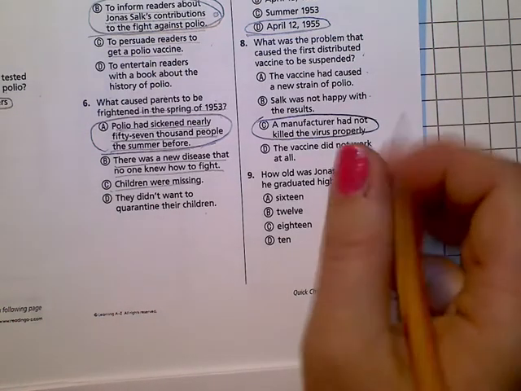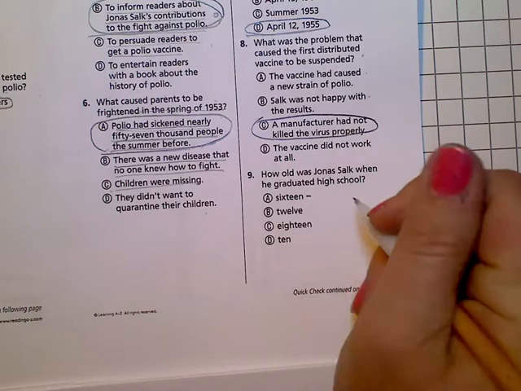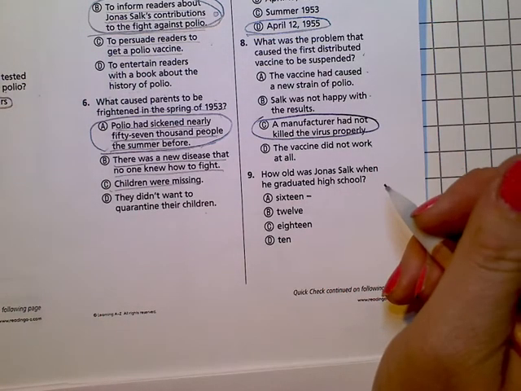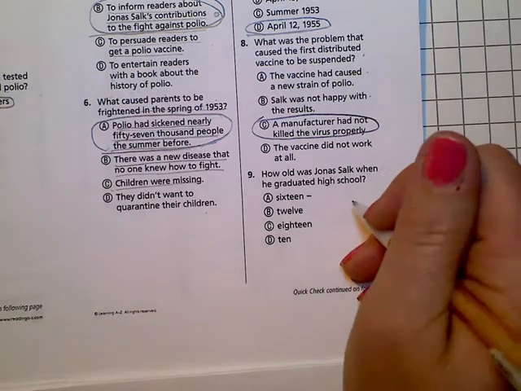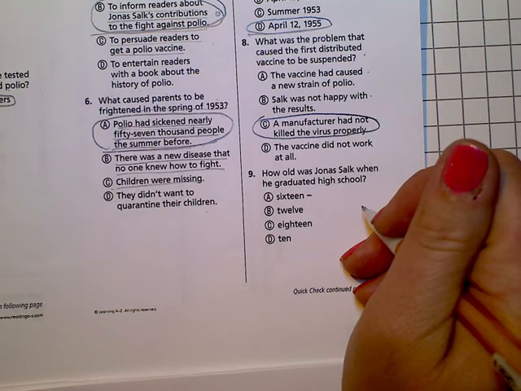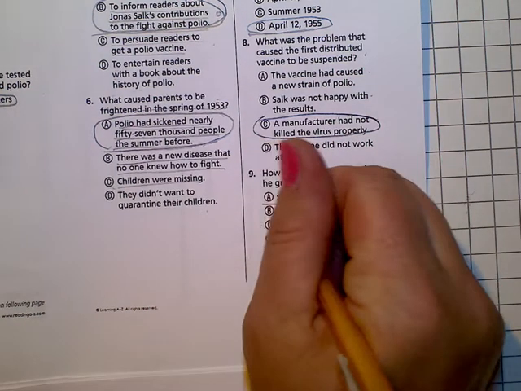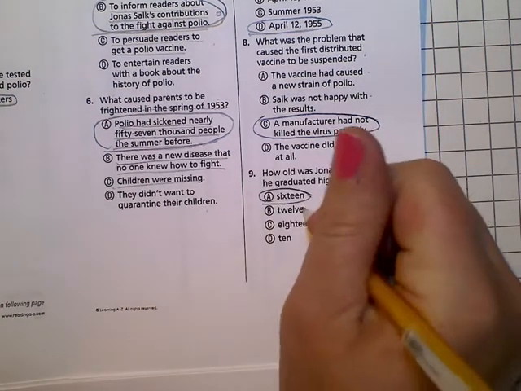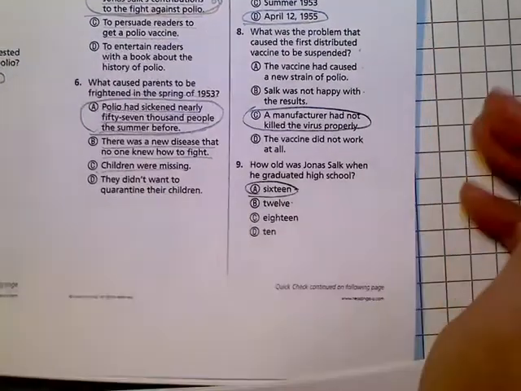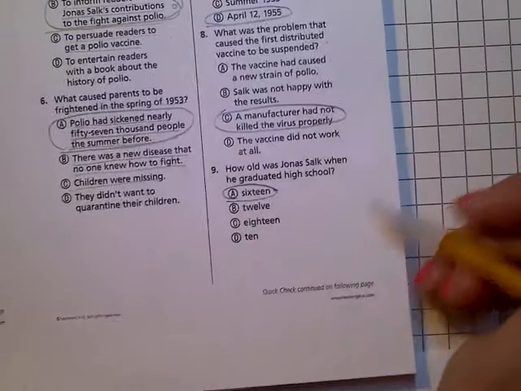I will never forget this because he was 16 when he went to college. So how old was Jonas Salk when he graduated from high school? He was 12 when he went to high school. Isn't that crazy? Well, that's actually interesting because that means he actually spent 4 years there. So 12 going to high school. I wonder if he got picked on.